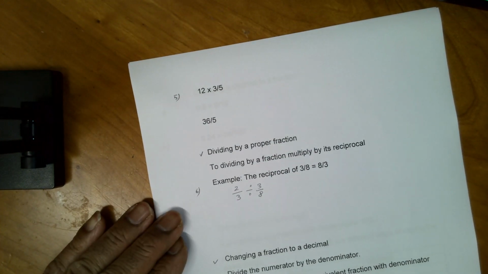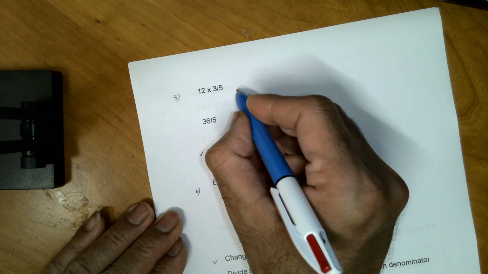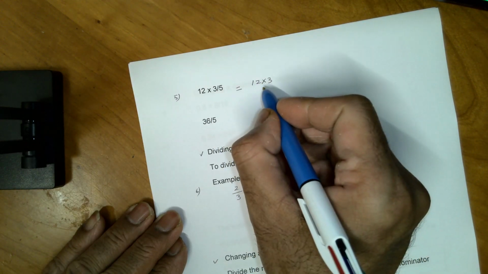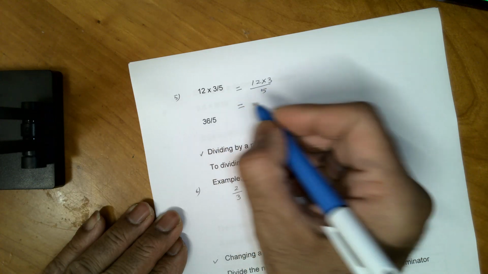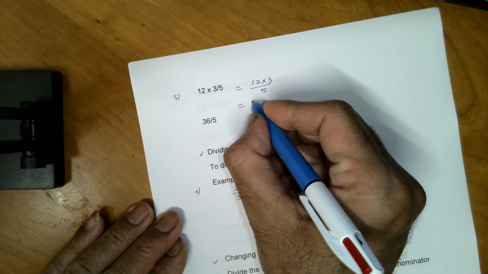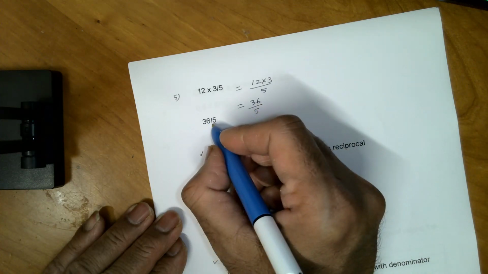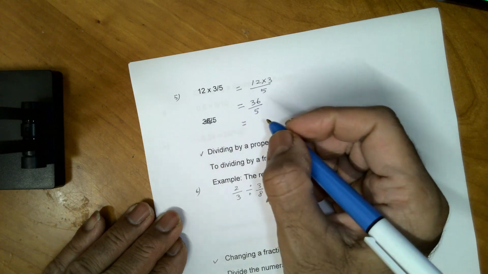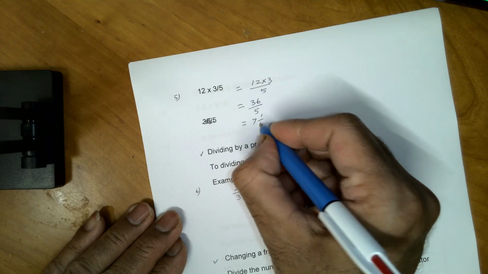We have here this fraction that can be written as, you multiply this, that will give us 36 divided by 5. Okay, let's do this one.